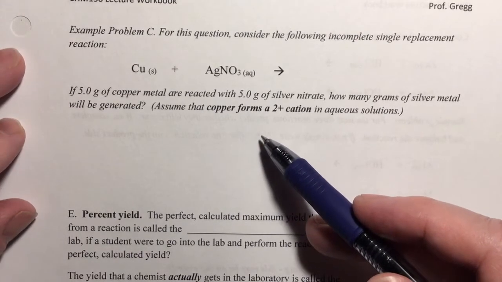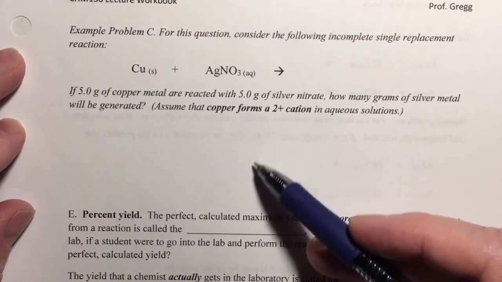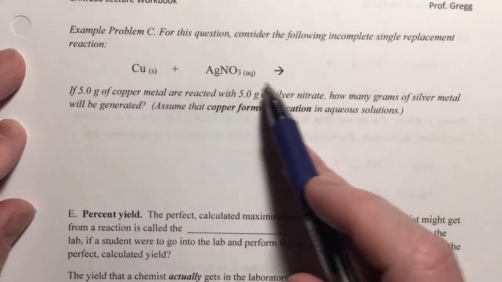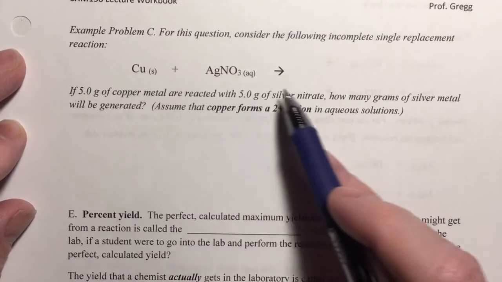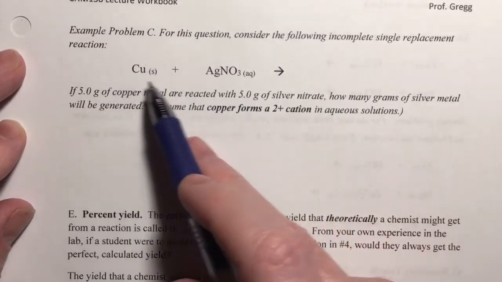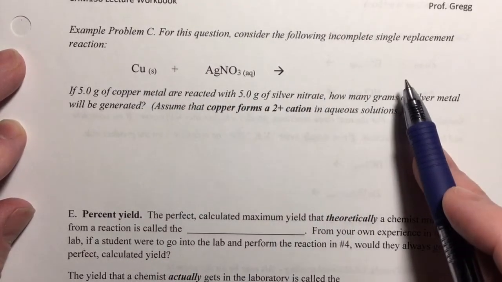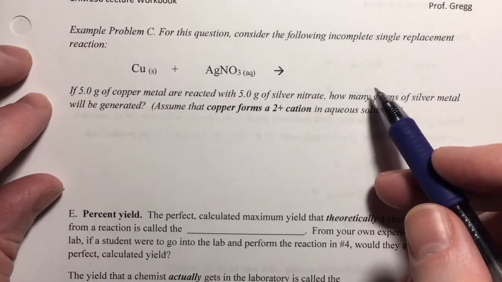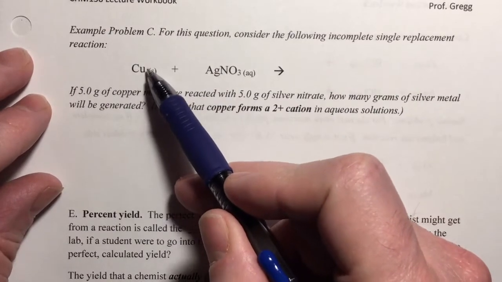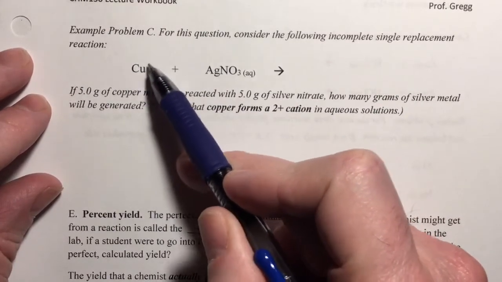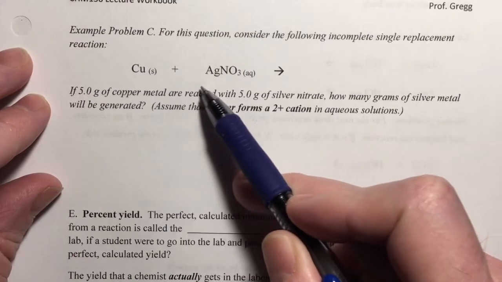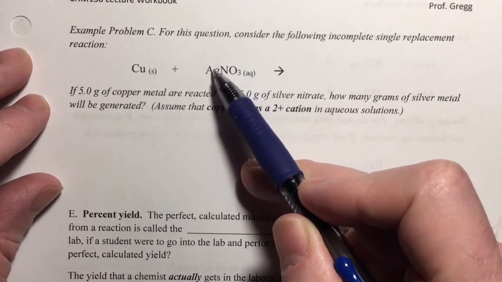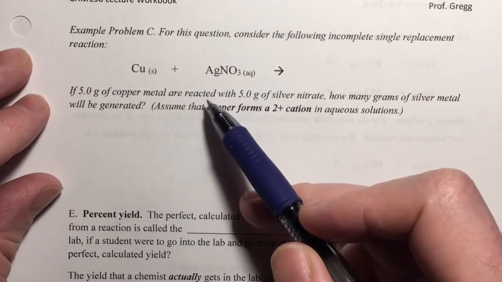And since I'm going to be going through a mole-to-mole conversion step, I have to have a balanced chemical reaction because that's where I get the molar ratios. Well, in order to be able to balance this reaction, I have to complete it first. So let's do that. It's a single replacement reaction. In a single replacement reaction, a single standalone element is going to react with the compound and kick out a species from that compound and take its place.